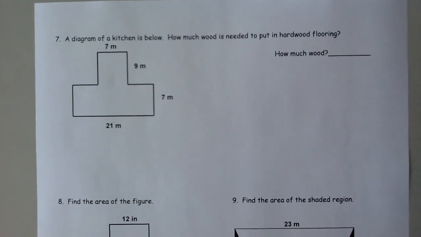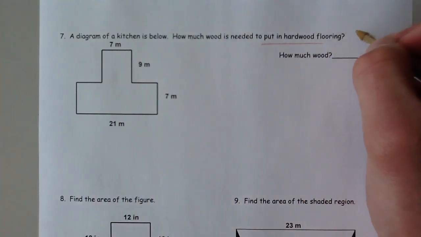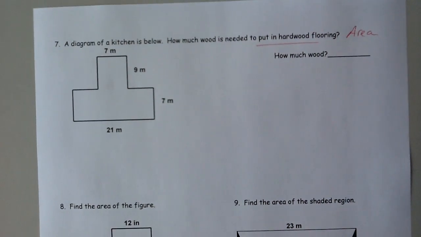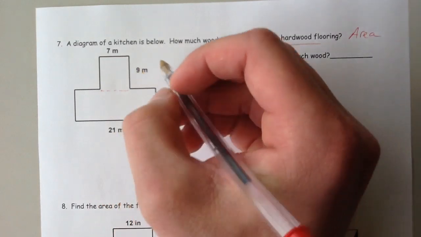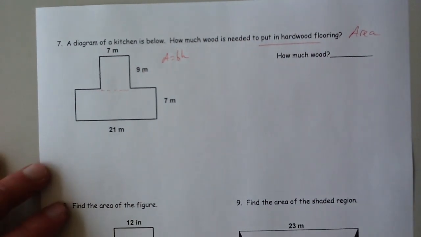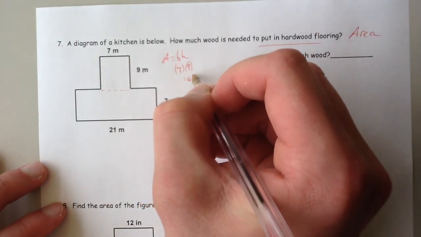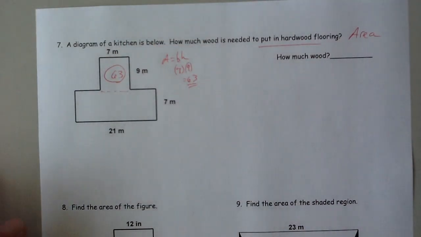Okay, the back side, number 7, a diagram of a kitchen is below. How much wood is needed to put in hardwood flooring? Okay, now what this is asking for is the area, right? The space inside of this figure. And so I'm going to decide to cut it right here so that I have a 7 by 9 rectangle. And so I find the area of that rectangle by doing base 7 times height of 9, and I get 63. Okay, so the area there is 63 square meters.